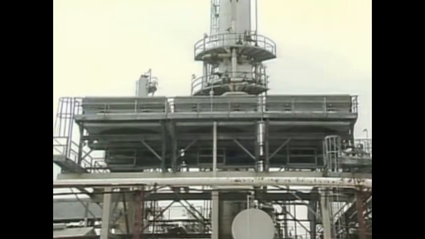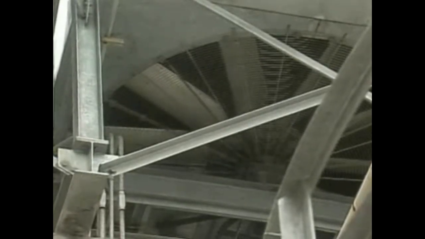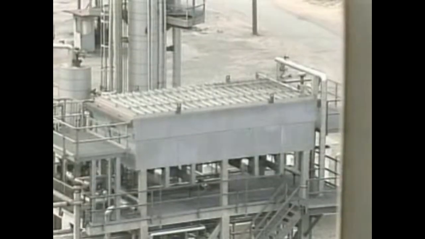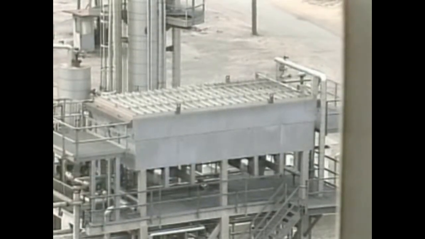In a fin fan condenser, the cooling medium is air. One of the main problems that can reduce the flow of air through a fin fan condenser is a problem with the fans. Also, some fin fan condensers have louvers to help control airflow. In these condensers, airflow can be reduced if the louvers stick in the wrong position.